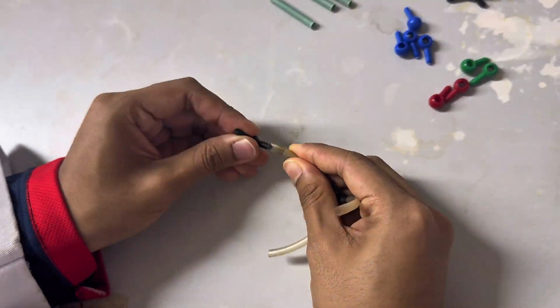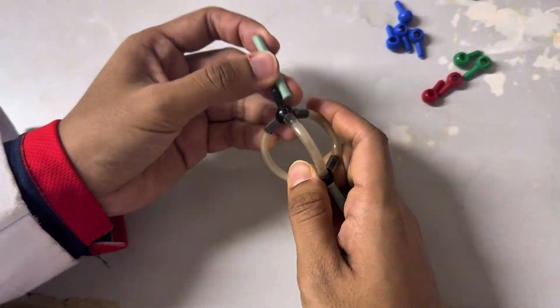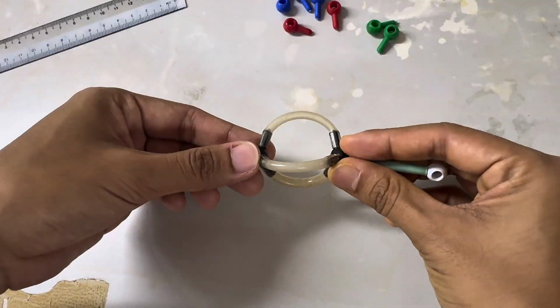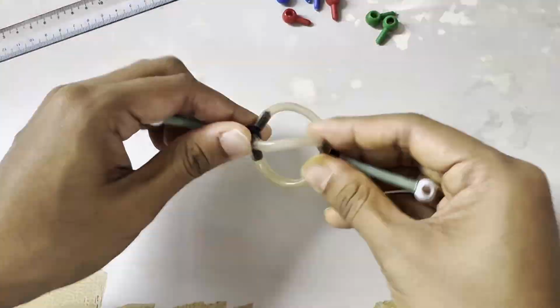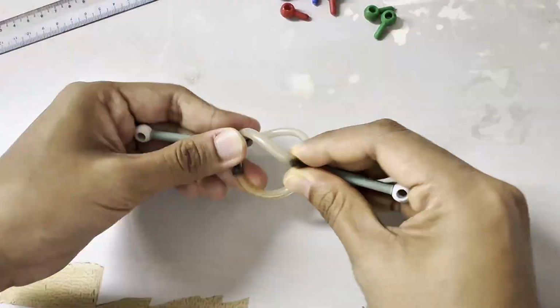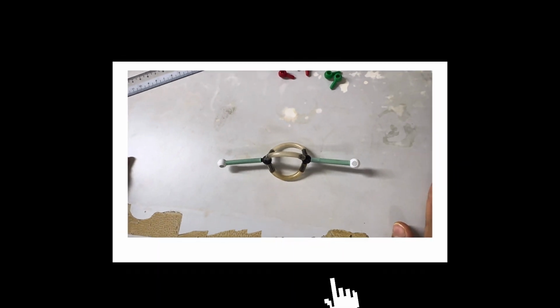First, a model of ethyne, C2H2, was constructed. Next, one carbon atom was held with the left hand while the other carbon atom was twisted and rotated.